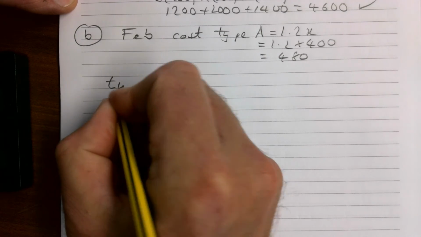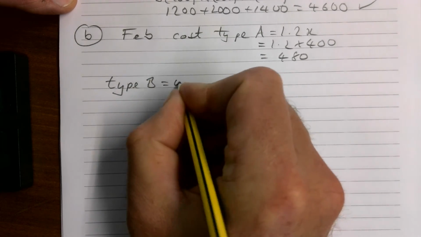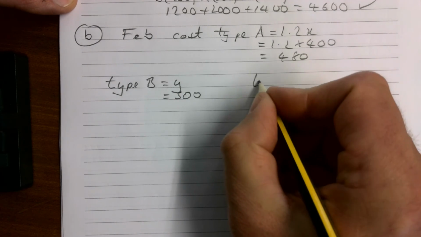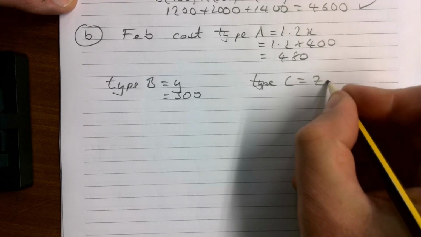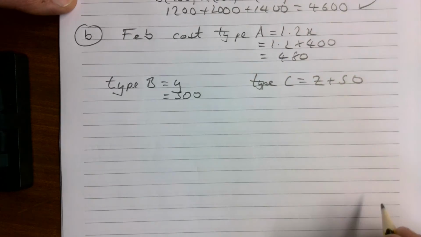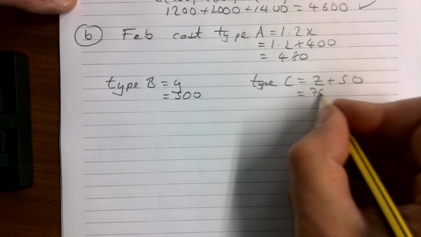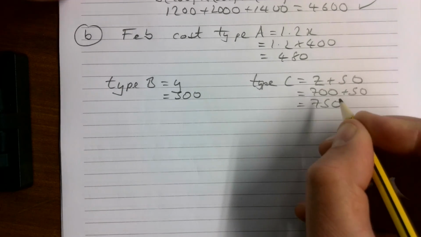Type B over here, you see that? Type B is equal to y, that hasn't changed, and that's still then £500. And then type C is, remember, £50 dearer, is equal to z plus 50. We've just worked out our z, which was of course 700, so it's going to be 700 plus 50, so it's going to be 750.